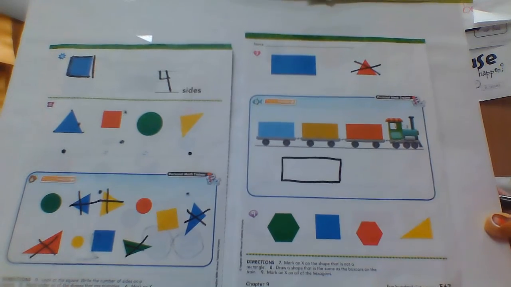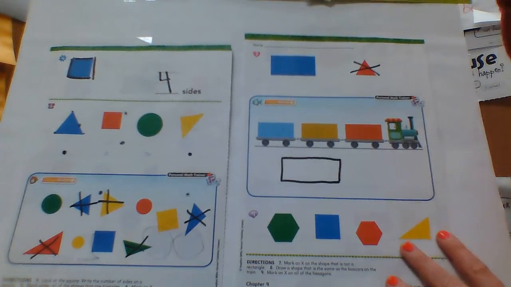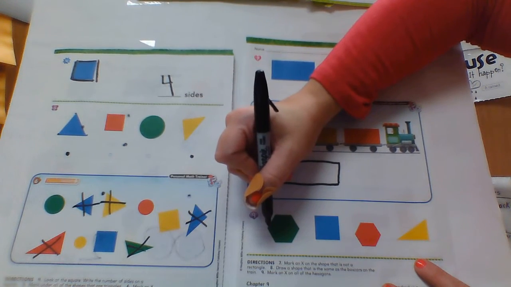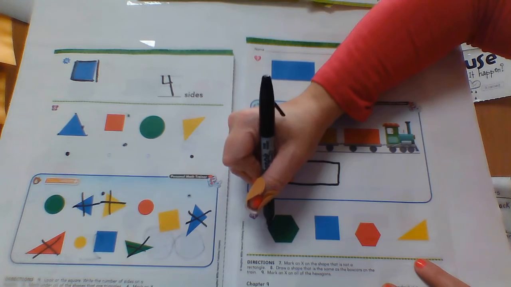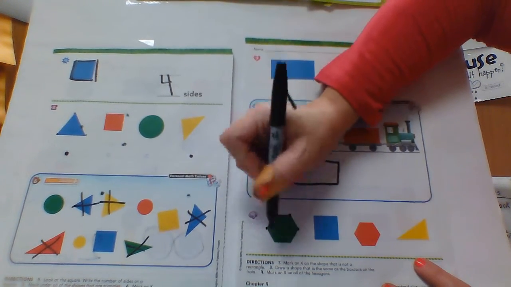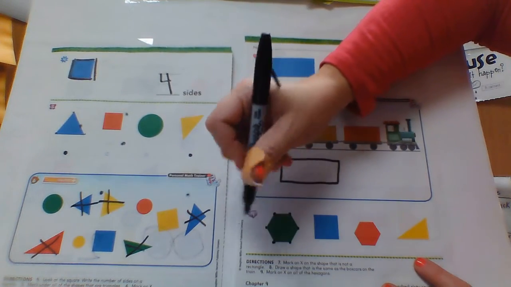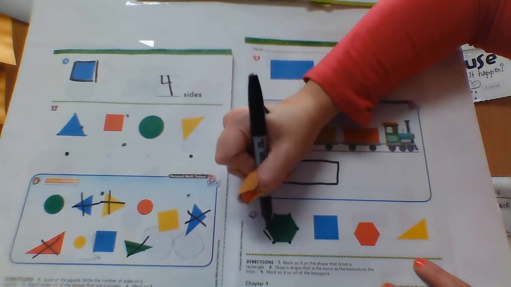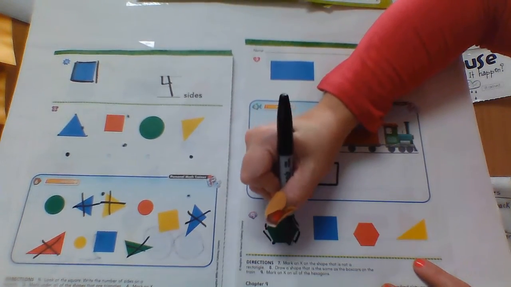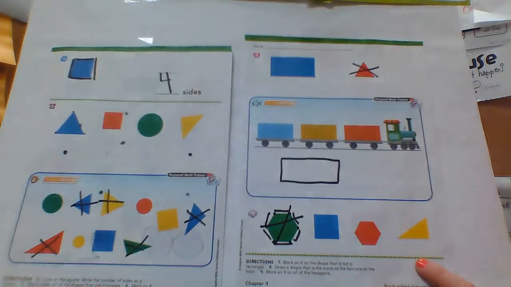All right, so remember that a hexagon has 6 sides and 6 vertices. So I'm going to count. First, I'm going to count my points or corners or vertices. That's what we call them. 1, 2, 3, 4, 5, 6. It has 6 vertices. Let me count the sides. 1, 2, 3, 4, 5, 6. That is a hexagon. I'm going to put an X over it.